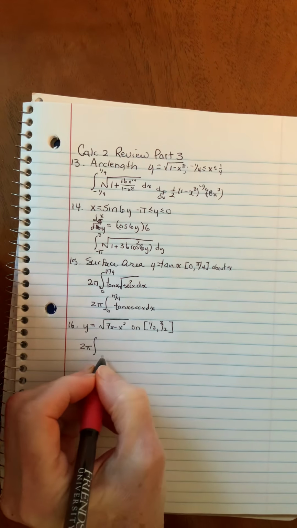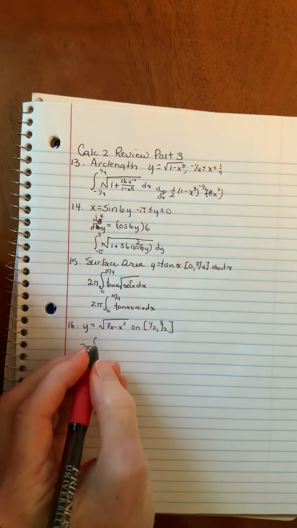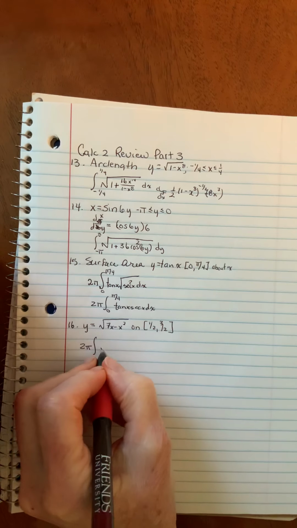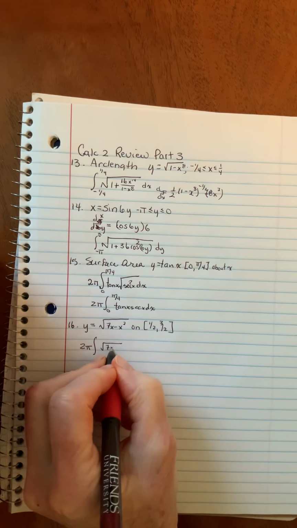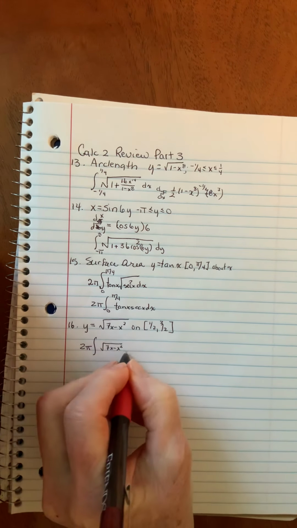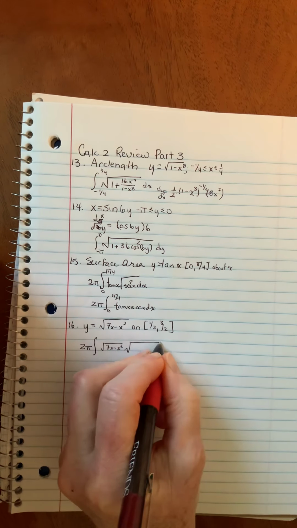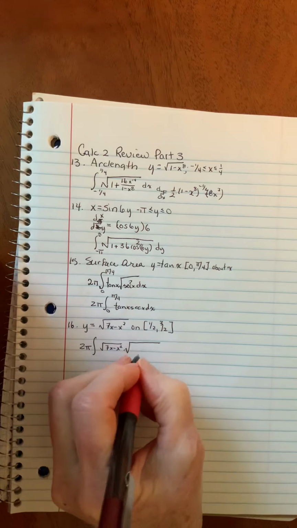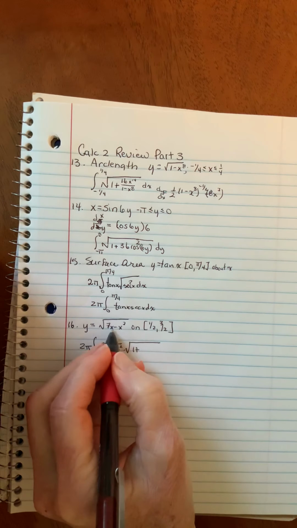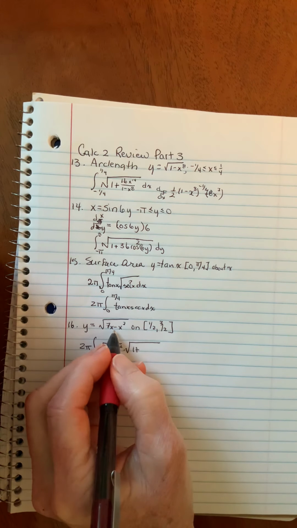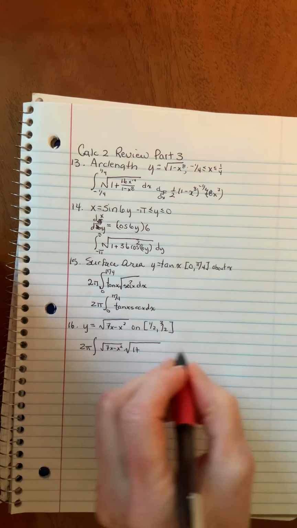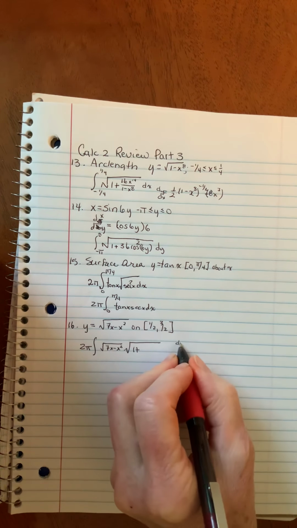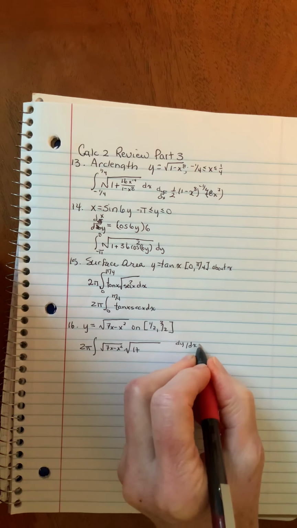Our function is right here, and so we've got to put that in, 7x minus x squared. Then we've got to put the formula for the surface area, or the arc length, so 1 plus the derivative of this squared.